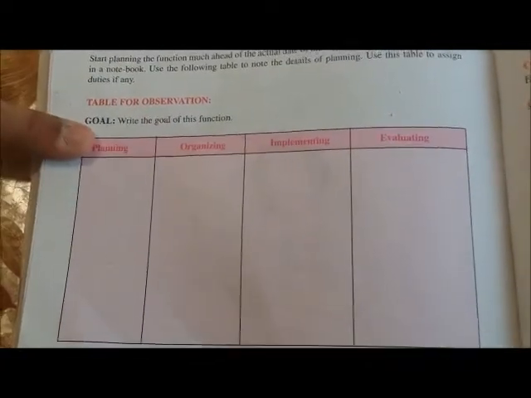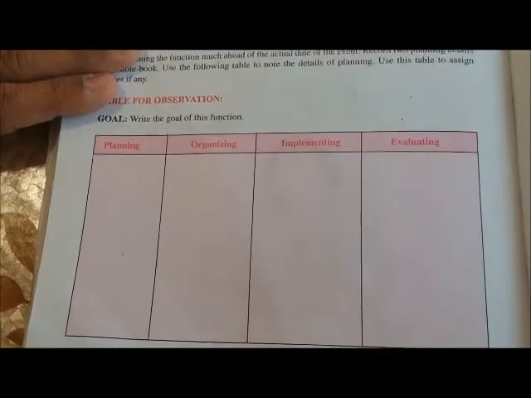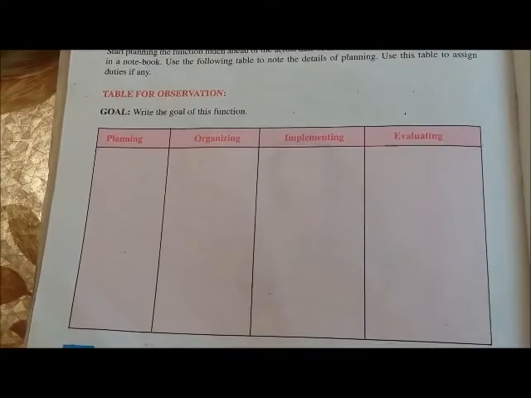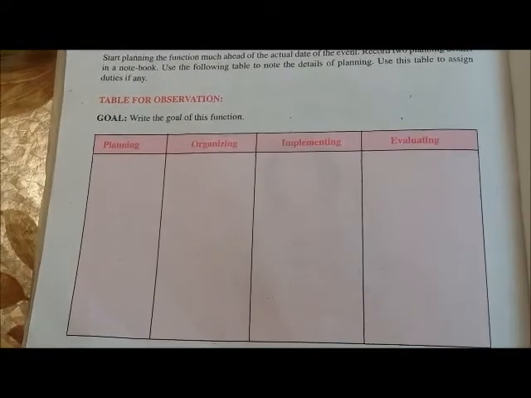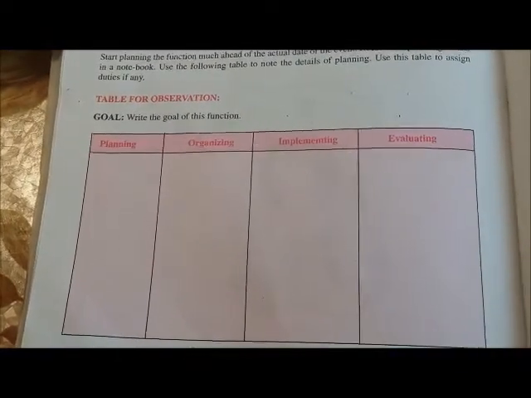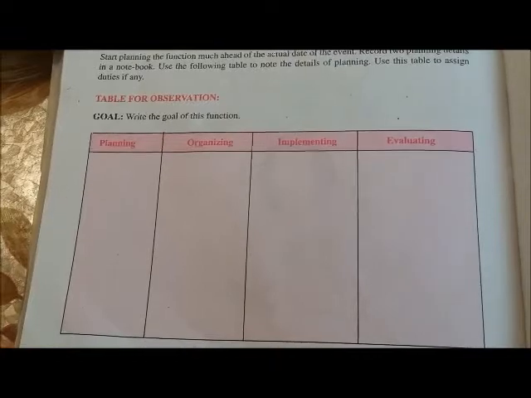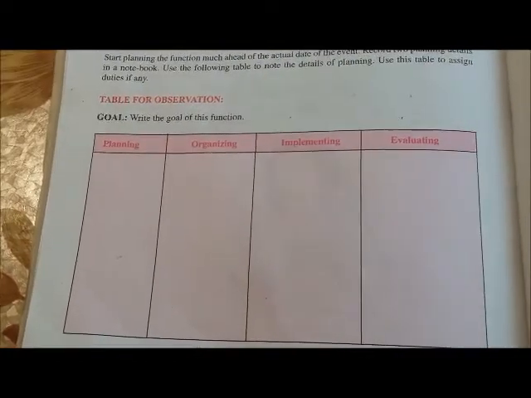You have the 4 columns mentioned as planning, organizing, implementing and evaluating. Here you need to mention each and everything that you have done during your function. Now, the main objectives for the process are to identify the steps involved in a family function, to organize the family function systematically using your family resources, and to assess whether it was a success or a failure.